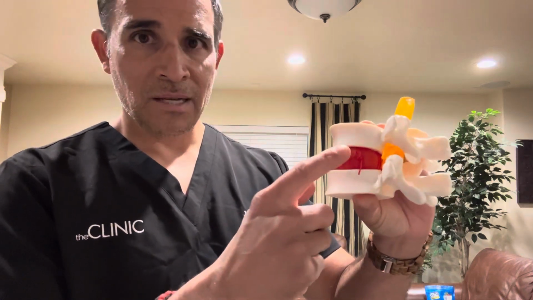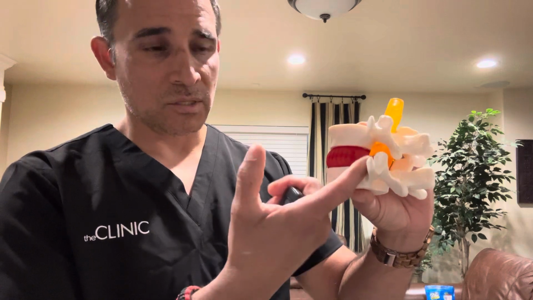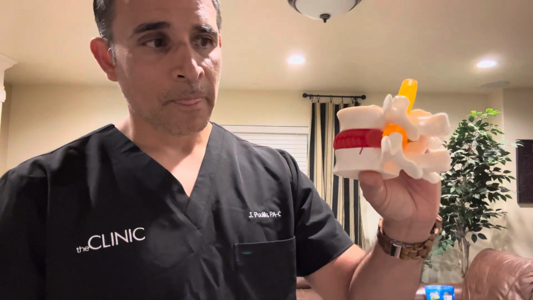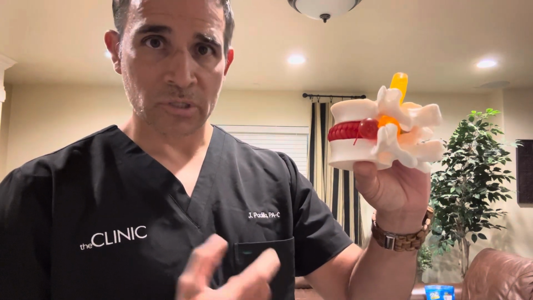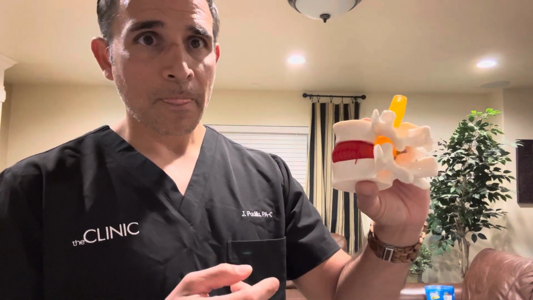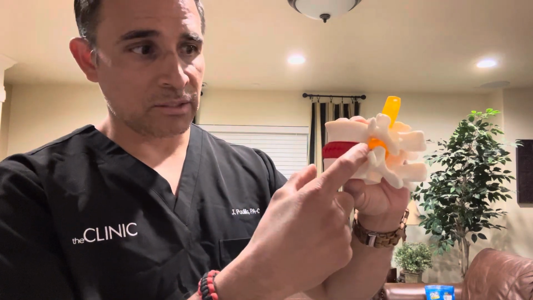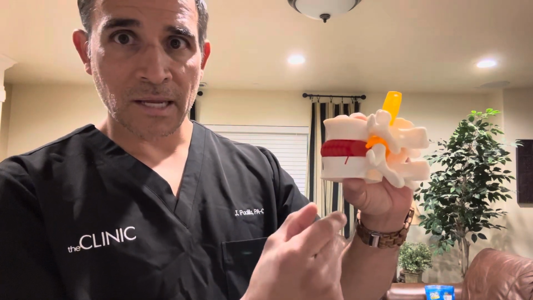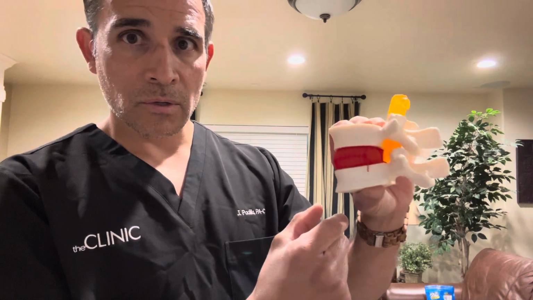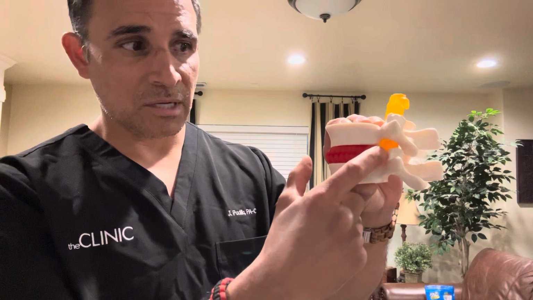Now, depending on the size of the herniation and how much it entraps the nerve or causes impingement of this nerve root is going to determine how your symptoms are manifested. So you can have anything from mild, just if it's a small bulge that isn't quite touching the nerve. I'll try to illustrate it so you can see it a little bit better. There's a mild bulge there, but it's not quite touching the nerve.